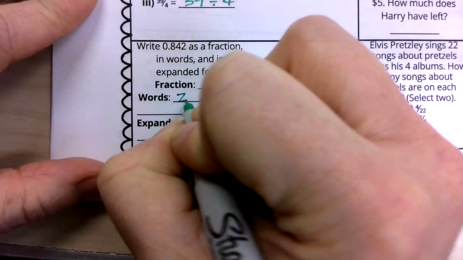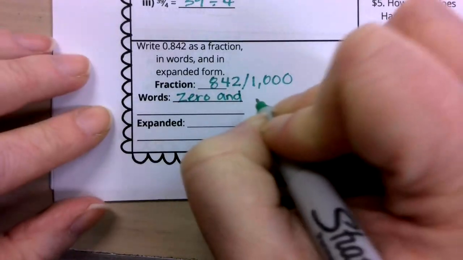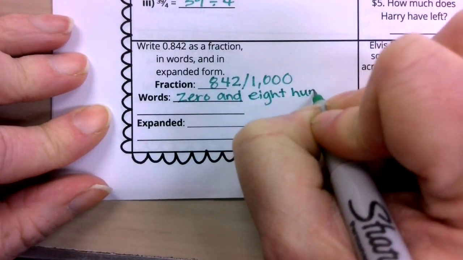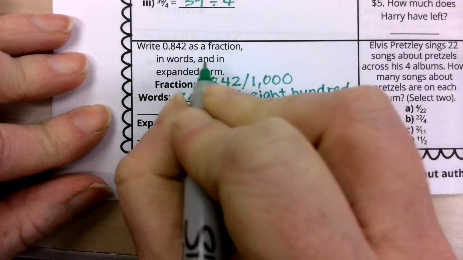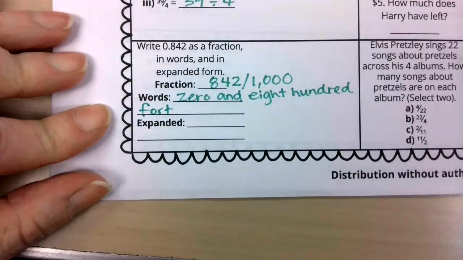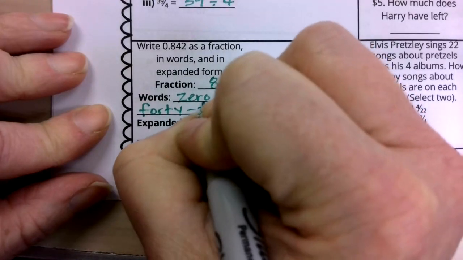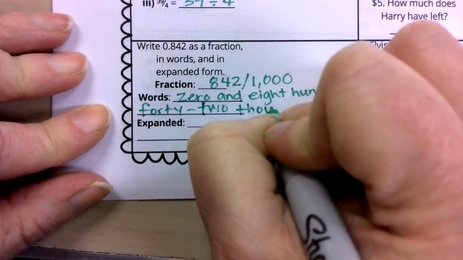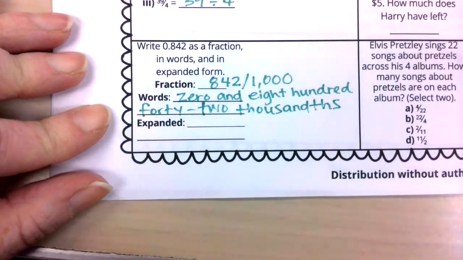The words will be what I just said, 0 and, when I bump into the decimal. Now read my decimal part as if it's a regular old whole number, 842. And then I name and claim the place value that it is sitting in. Well, it is sitting in thousandths.